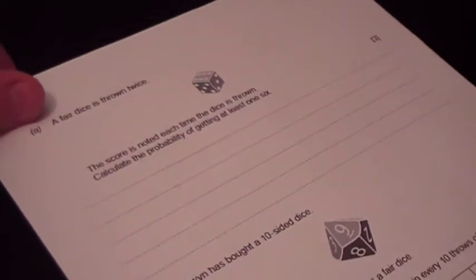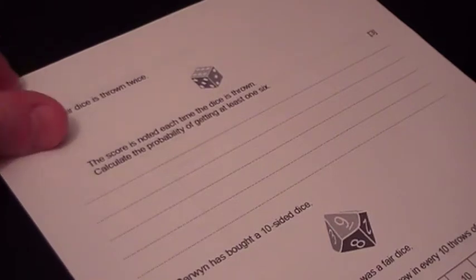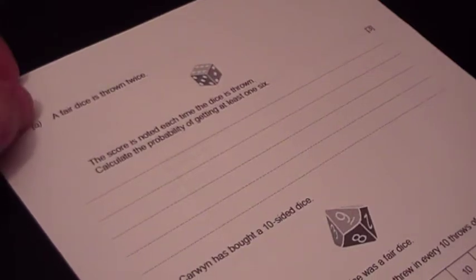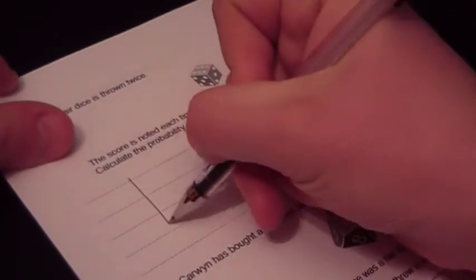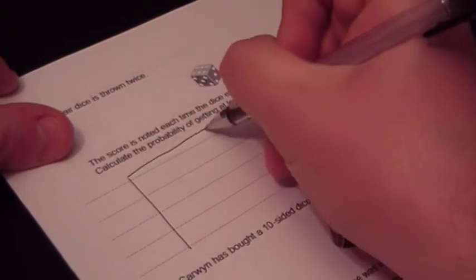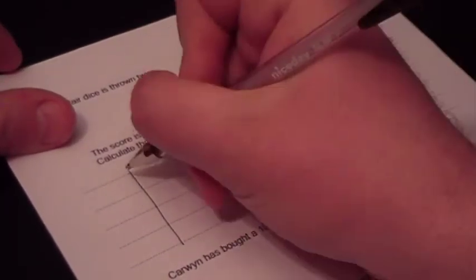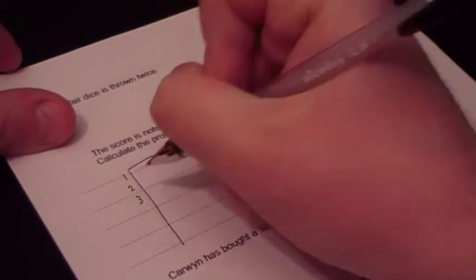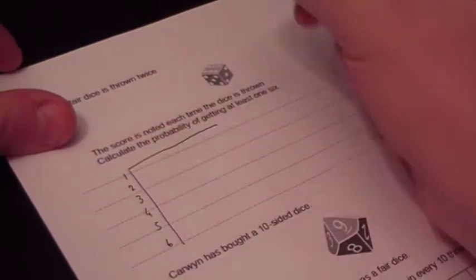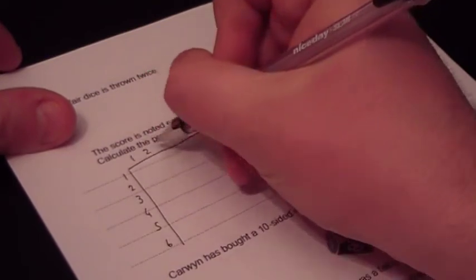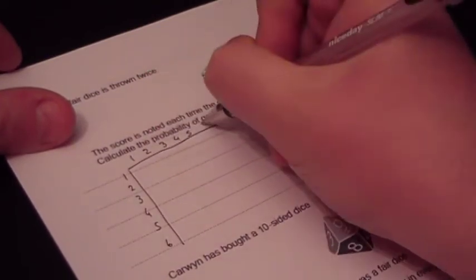Now I think the easiest thing to do on this is to draw up a little sample space table, because two things are happening and we want to see all the different possibilities we could get. So a sample space diagram would be a big square with all the things filled in, and off the first dice we have 1, 2, 3, 4, 5, 6, and on the second dice 1, 2, 3, 4, 5, 6, like so.